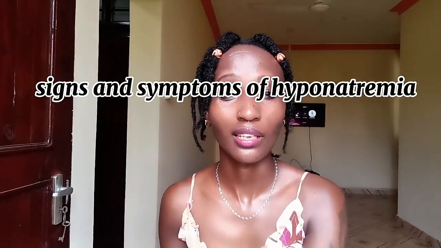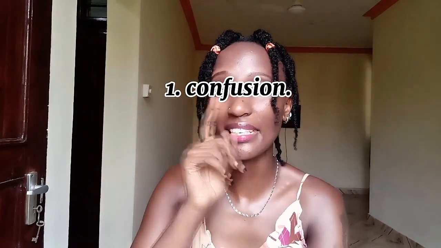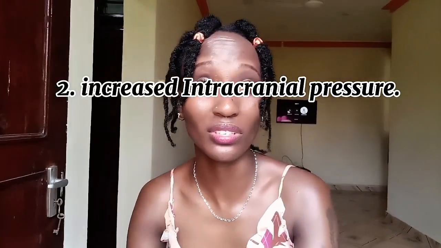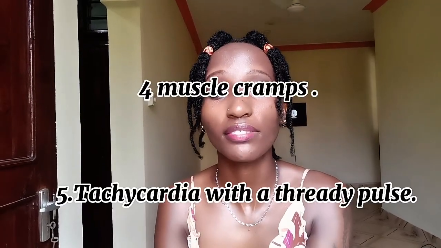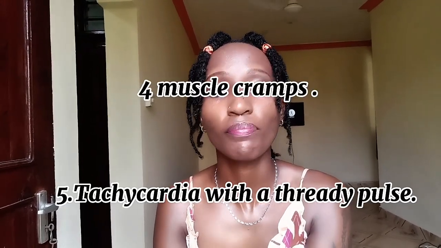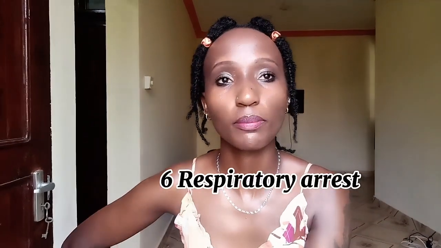And as much as it looks like something small, hyponatremia is not small. Those patients present with a lot of confusion. Confusion is being caused by the increased intracranial pressure. Imagine this patient is even likely to go into convulsions or seizures. They are going to have muscle cramps. They have tachycardia, and their pulse is actually weak. These patients are also likely to go into respiratory arrest. Again, these patients will present with nausea and vomiting.